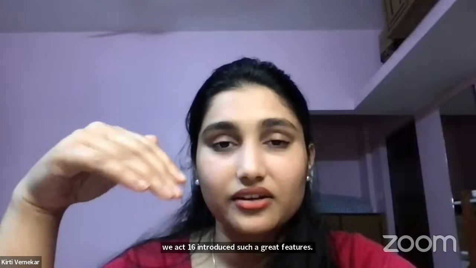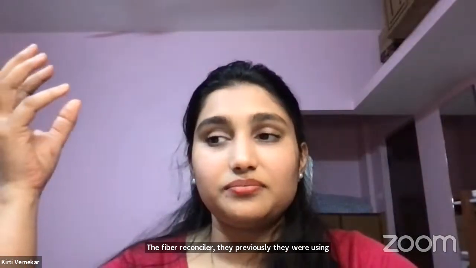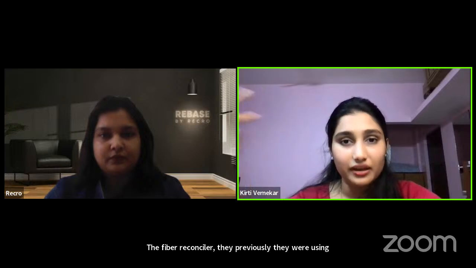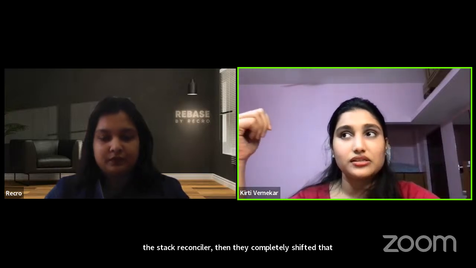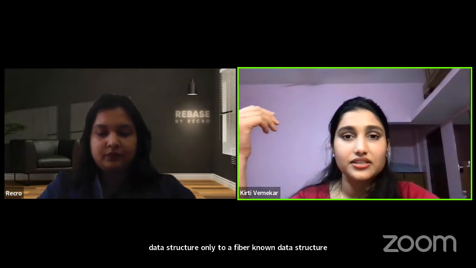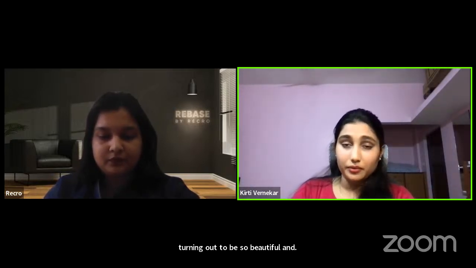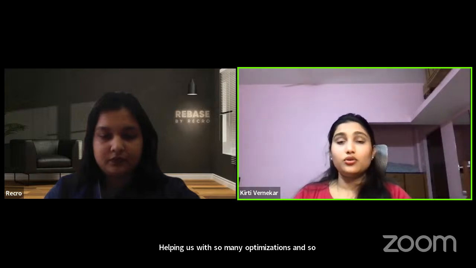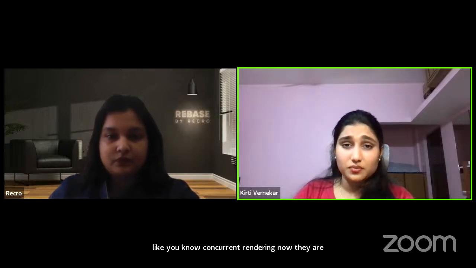The Fiber reconciler: previously they were using the stack reconciler, then they completely shifted the data structure to a fiber node data structure, which is based on a linked list, and it's turning out to be so beautiful, helping us with so many optimizations and features. Hooks were introduced. They are accommodating concurrent rendering now. They are trying to do many changes to Suspense.